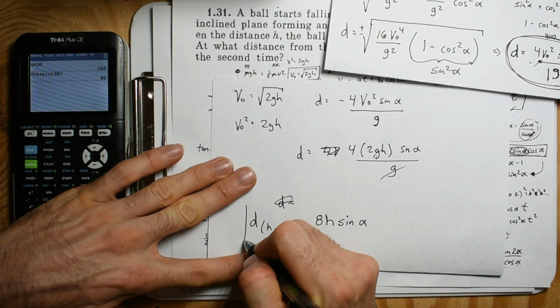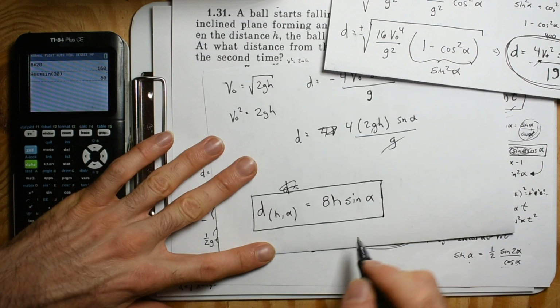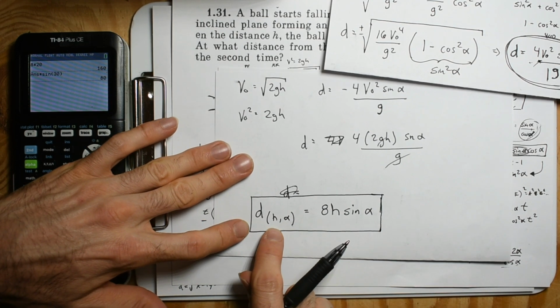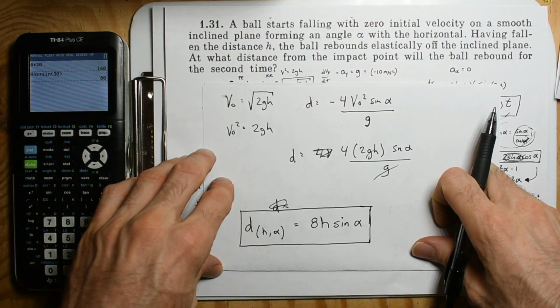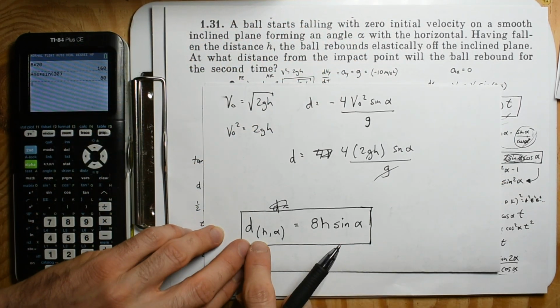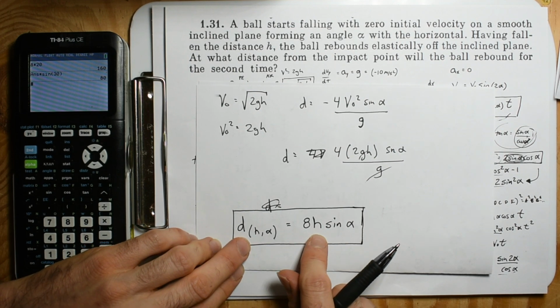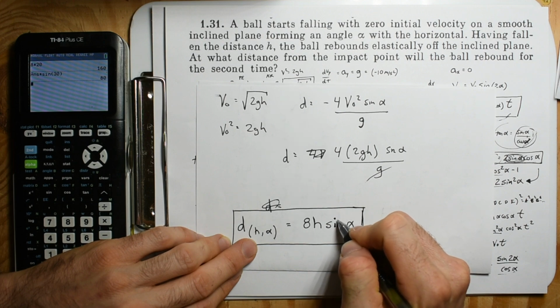So there's our equation. After all that, we get something very simple: the distance as a function of height, and then there's our problem. If you want to read it again, distance as a function of height and alpha for that ball bouncing is 8 times the height sine of alpha. So that's going to be the distance away.